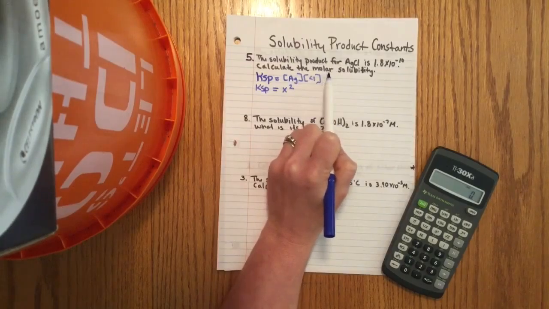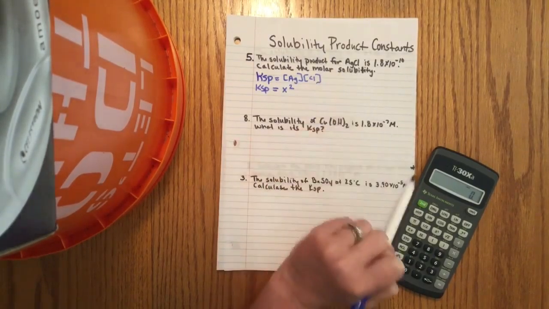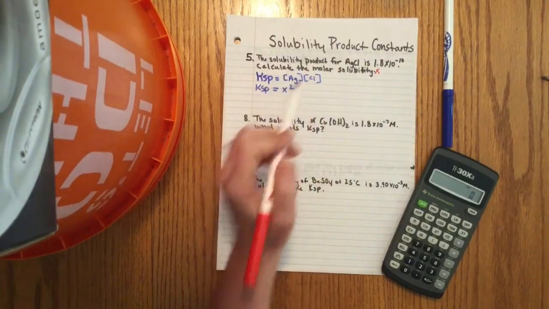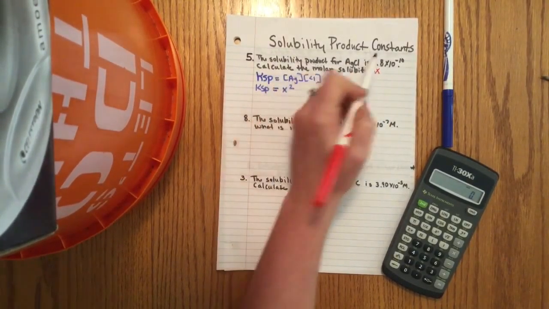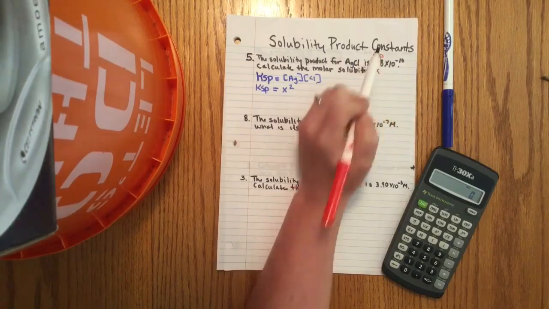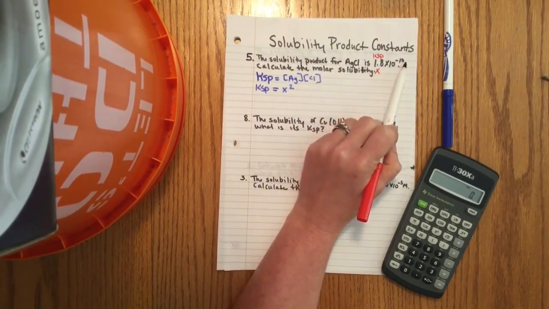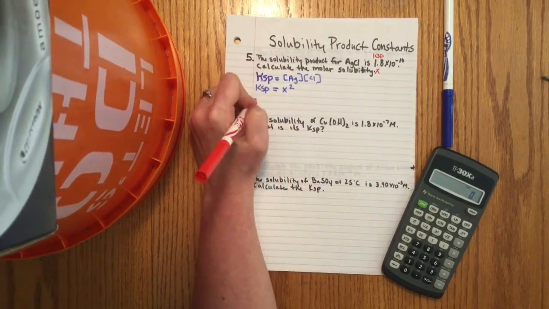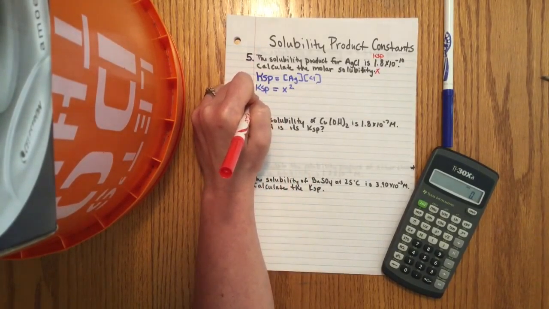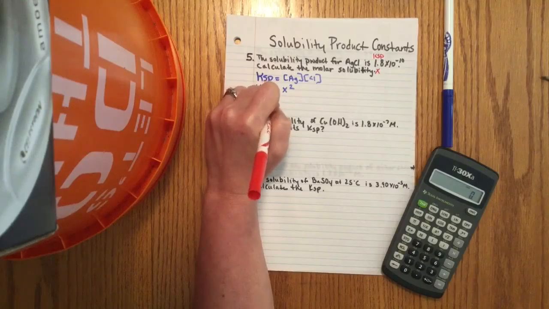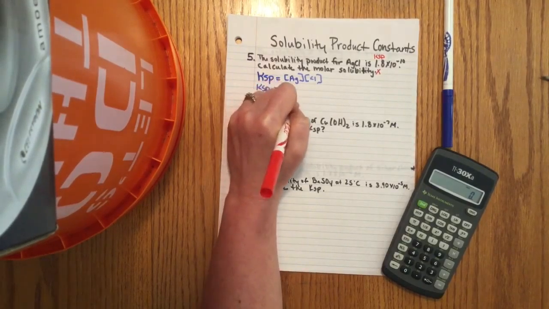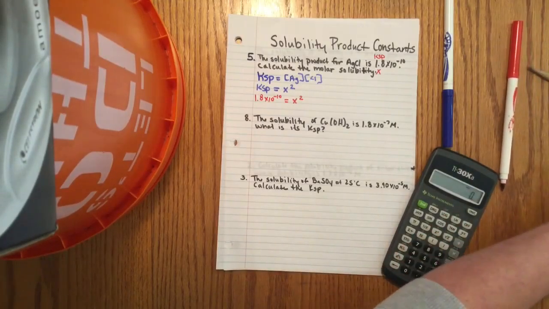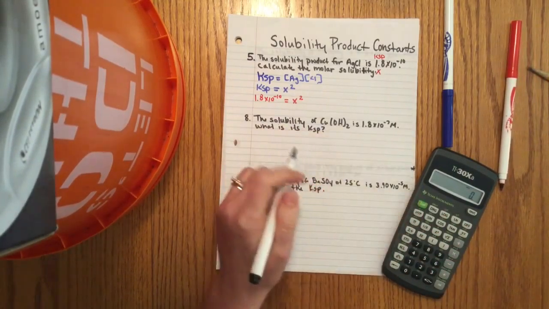So I have to see which side of the equation I'm working on. Well, I want to calculate the molar solubility. Molar solubility is another way of saying x. And the other way I know this is it gave me the solubility product constant, or the KSP. So I'm going to plug 1.8 times 10 to the negative 10 in for KSP, and I'm going to solve for x. So I'm going to go ahead and set that up right here. Under KSP, I'm going to put 1.8 times 10 to the negative 10 equals x squared, and I'm solving for x.